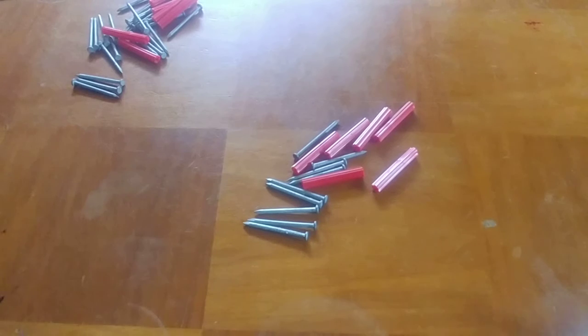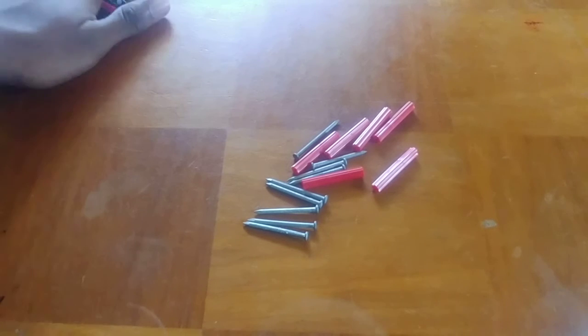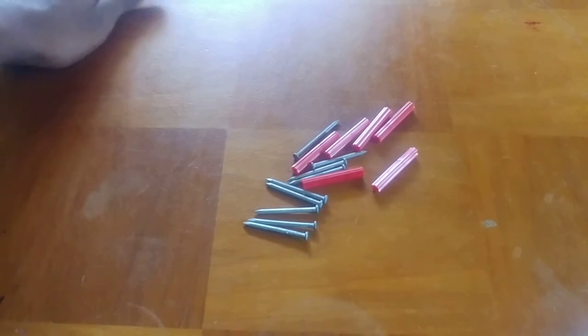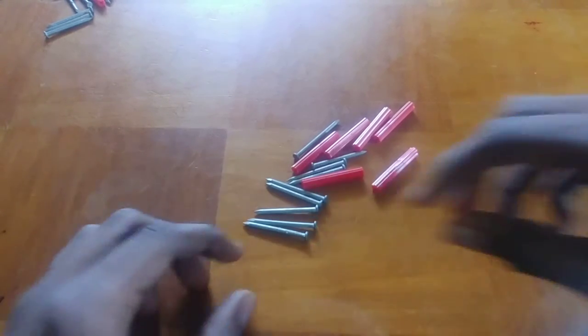Okay, so I'm going to bring out the last set of nails and plugs, right? We have our last set. This time we want to put these in groups. So as we know, we're going to count our nails first.